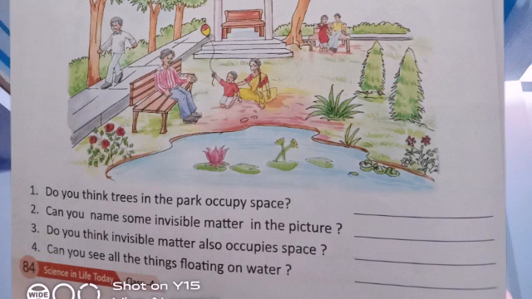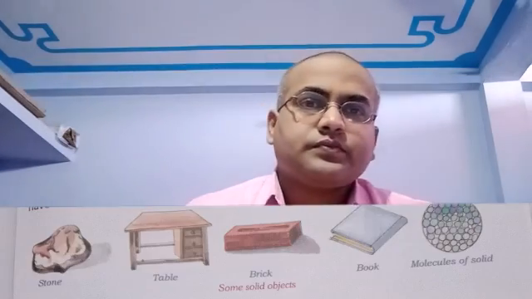Next, can you see all the things floating on water? Yes, normally here in the picture some plants are floating, some lotus plants, water lilies, which are floating, so we are able to see those things which are floating on the water. But yes, there are some microscopic organisms which are also floating on the surface. So this is the question pattern.